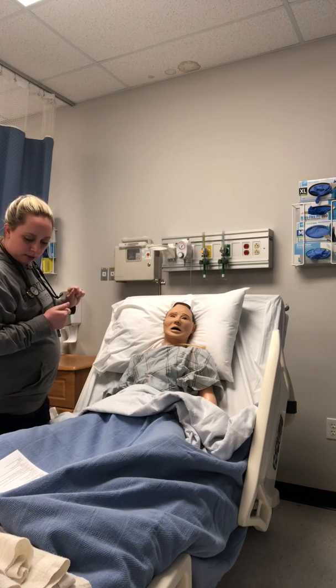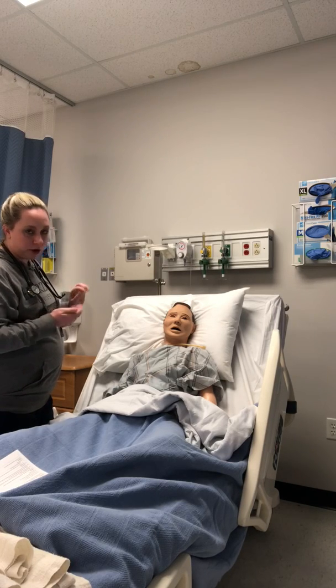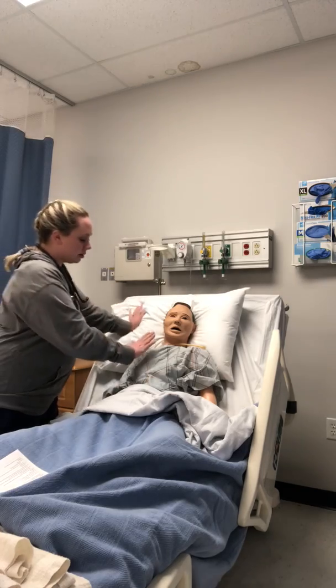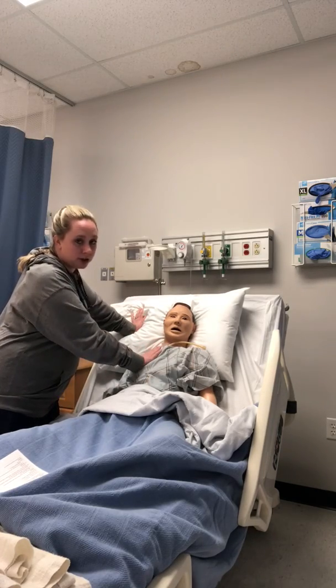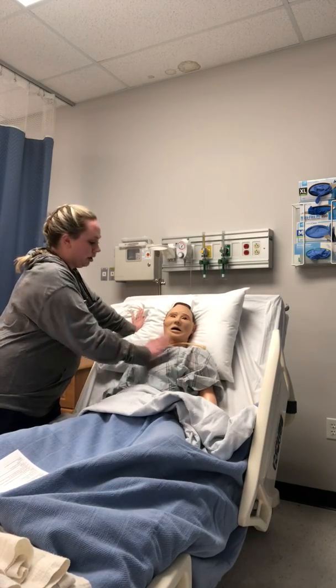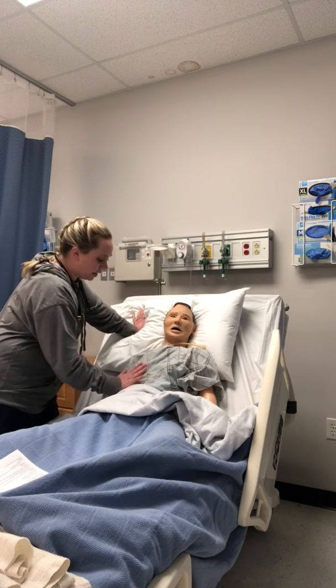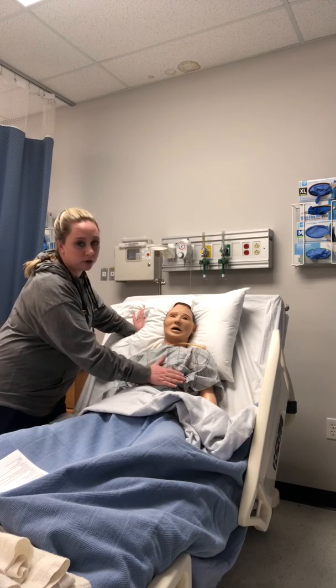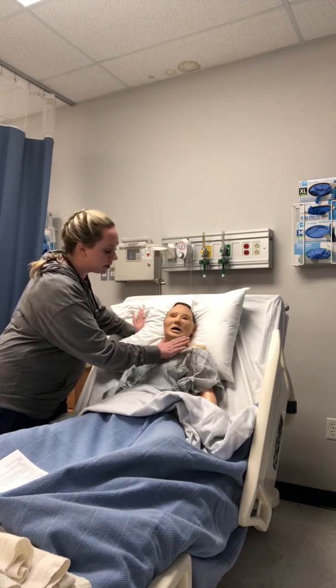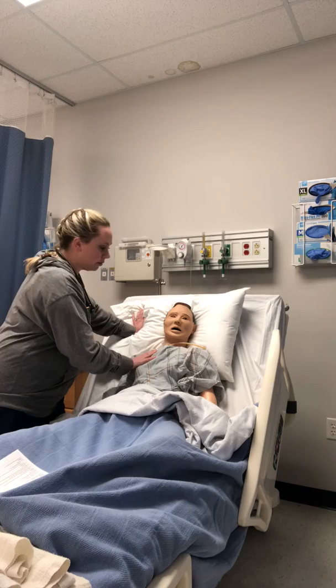Next thing that I'm going to do is I'm going to feel for any sort of tactile fremitus. So I'm going to make my way around his chest and have the patient say 99, all the way around. You would have increased tactile fremitus if you had any sort of area of consolidation within the lungs. So again, the patient would say 99 as I'm feeling my way around.